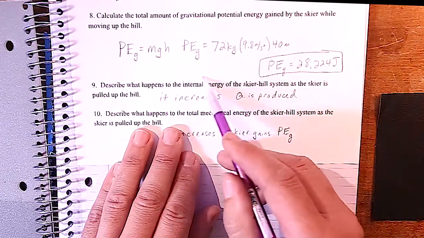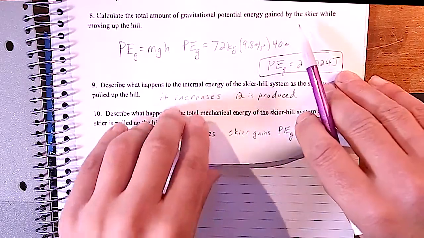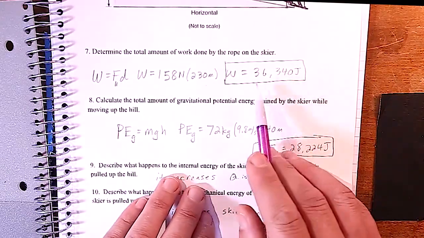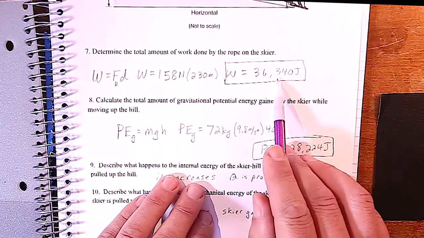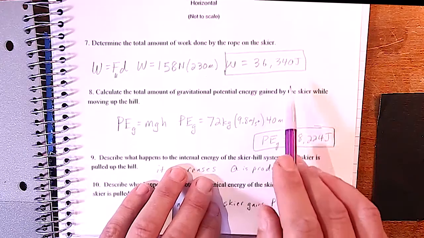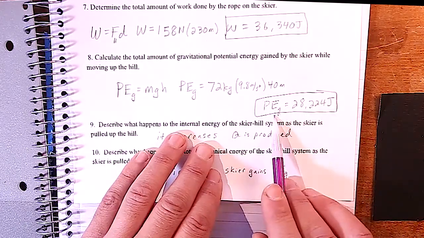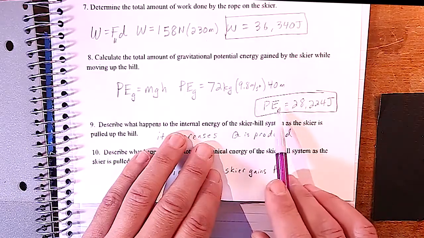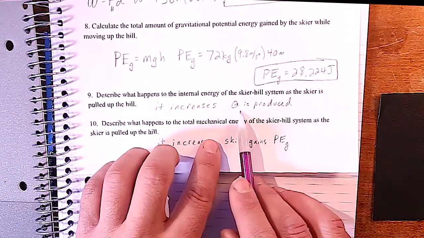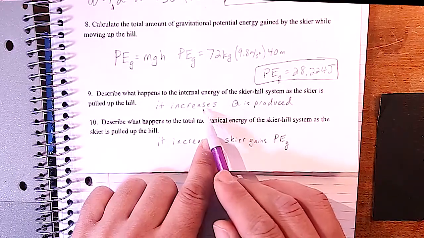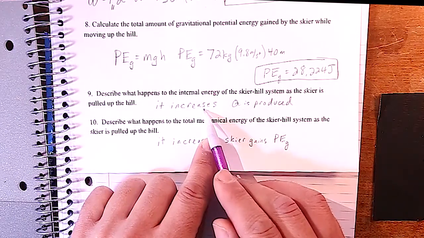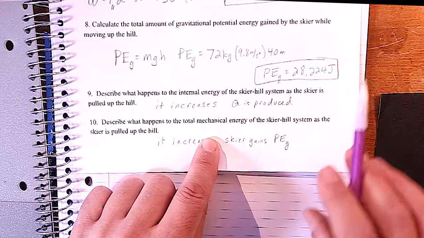It says, describe what happens to the internal energy of the skier-hill system as the skier is pulled up the hill. Well, internal energy is the heat. So if we look at this answer, it took 36,340 to pull it up, but they only gained 28,224 of potential energy. Where's that missing energy? That's what the Q was produced. So they are producing more and more heat as they go higher and higher up the hill.